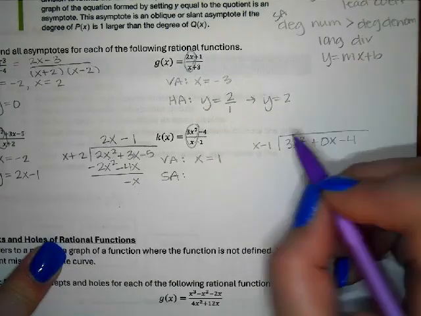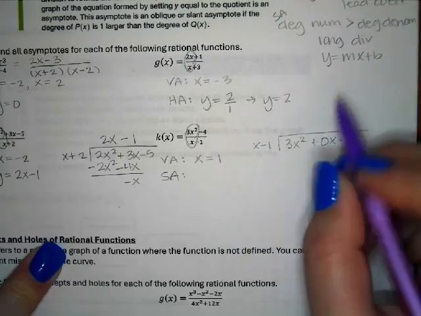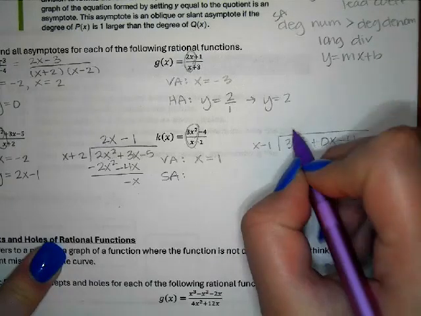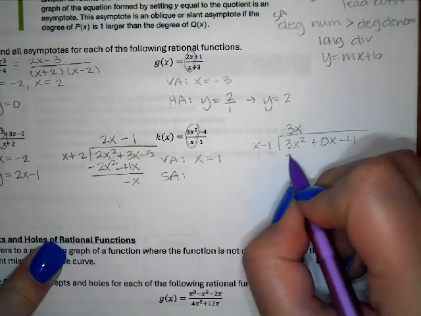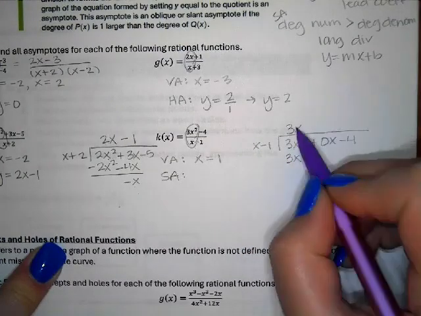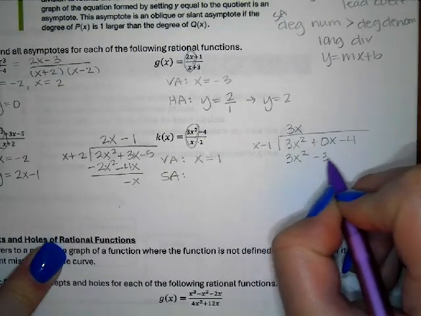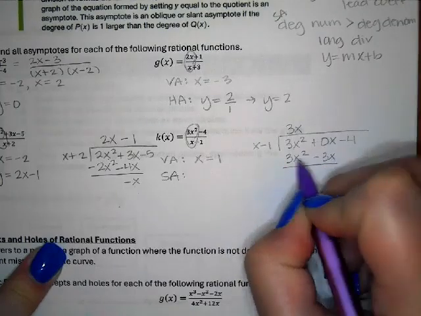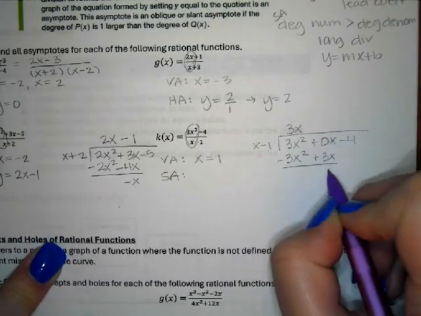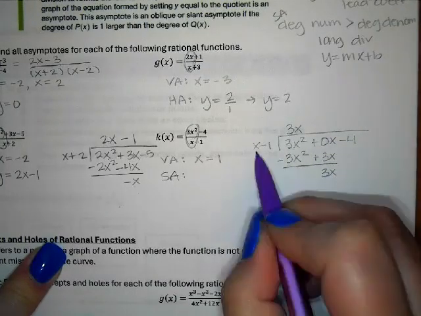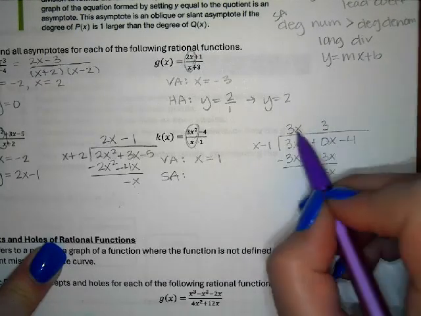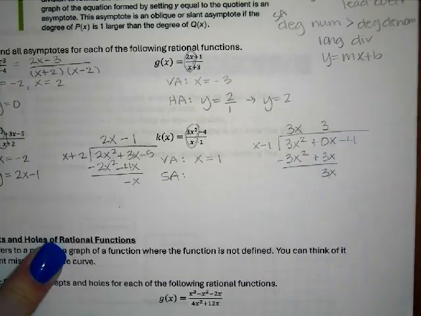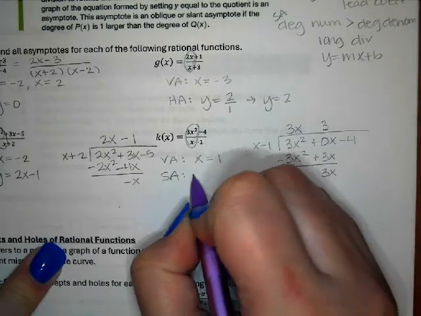So x multiplied by what is 3x squared? That would be 3x. x times 3x is 3x squared. 3x times negative 1 is negative 3x. Draw my line, change my signs. x multiplied by what is 3x? That would be positive 3. And this is enough for my y equals mx plus b. So I have y equals 3x plus 3.